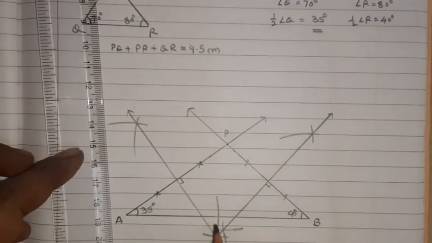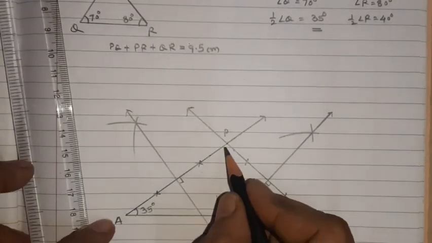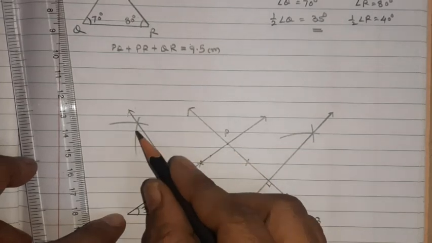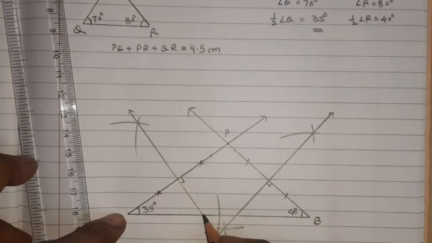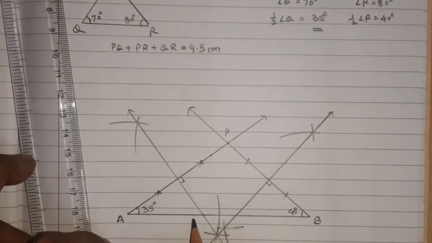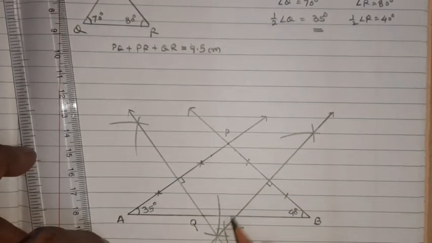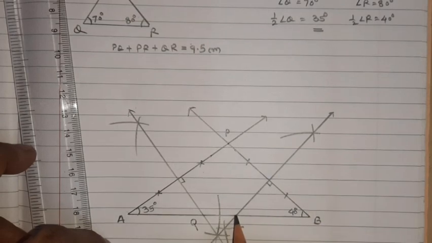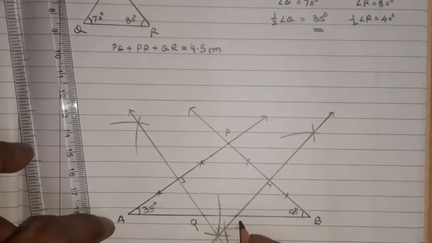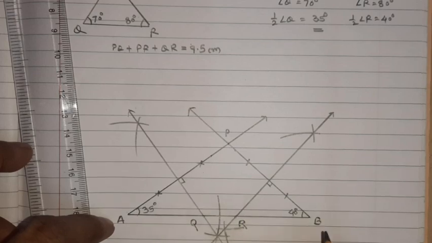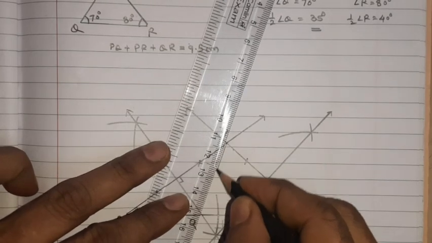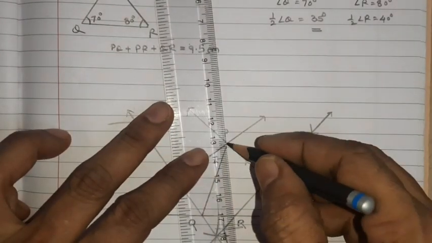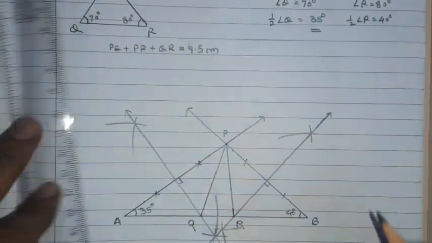Now dear student, see here, this perpendicular bisector of AP intersects AB, and that point is our point Q. This perpendicular bisector of PB intersects segment AB at point R. Therefore dear students, see, this triangle PQR is the required triangle.